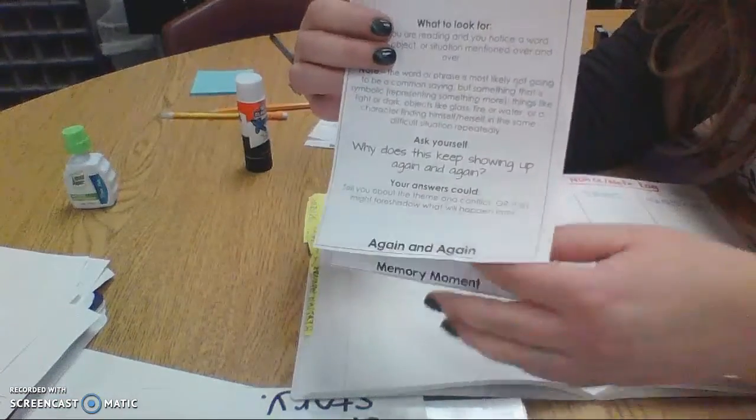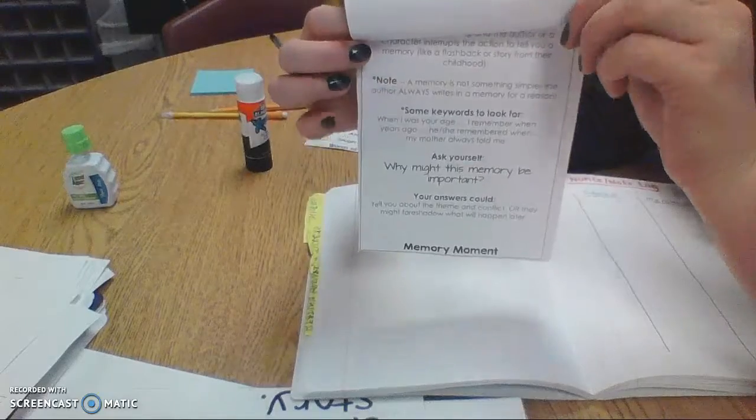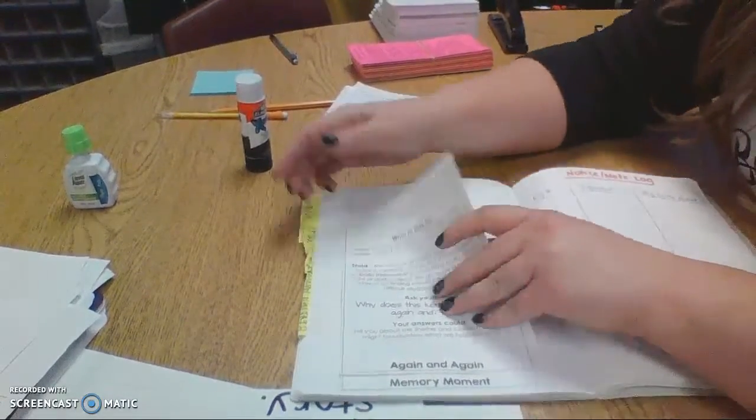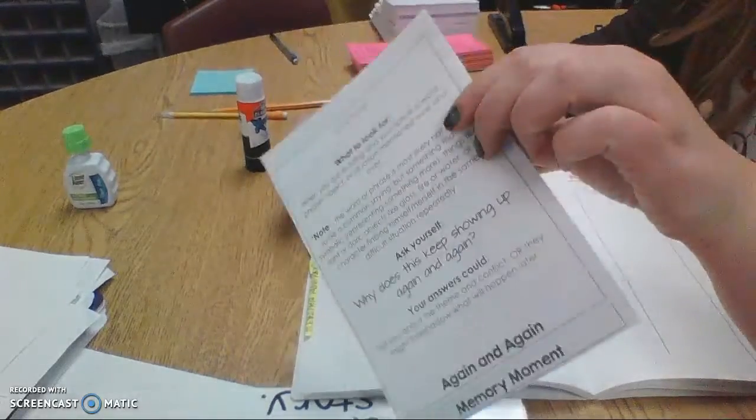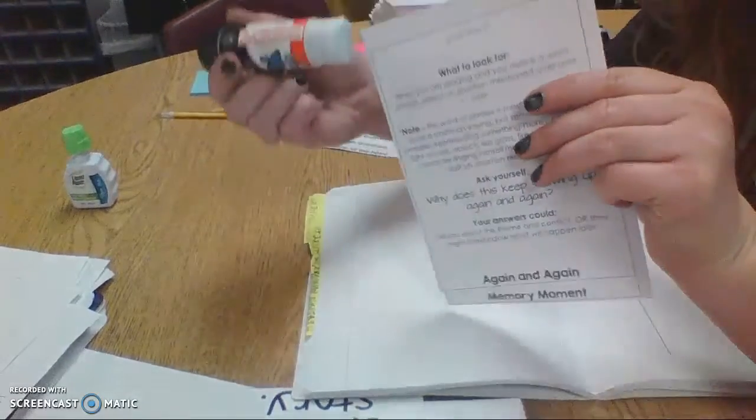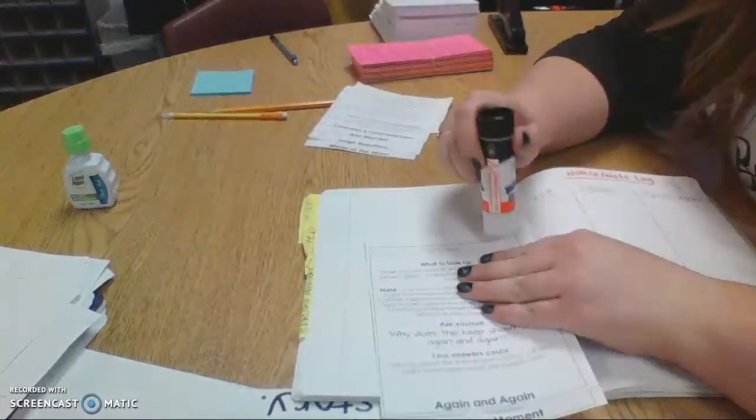So when I go to flip it, I can see memory moments underneath. And it's kind of starting to look like a flip book. But right now, again, it's still free falling. It's not glued to the actual notebook paper yet. I'm just gluing them to each other. So next thing I'm going to do is glue along this little spot right here as well.